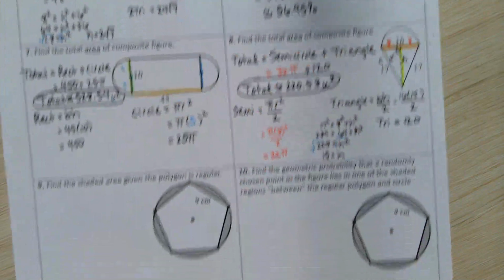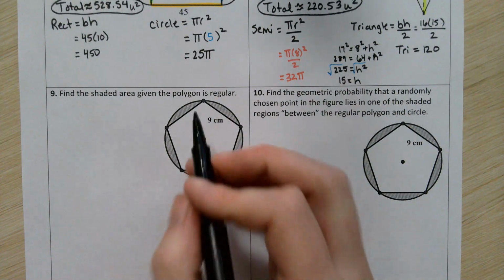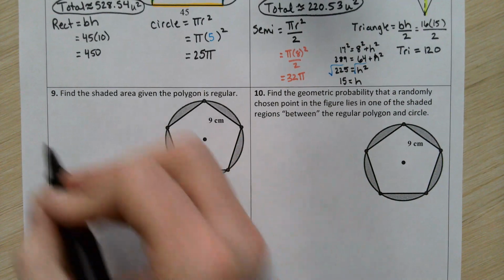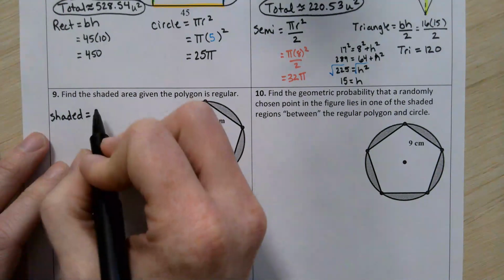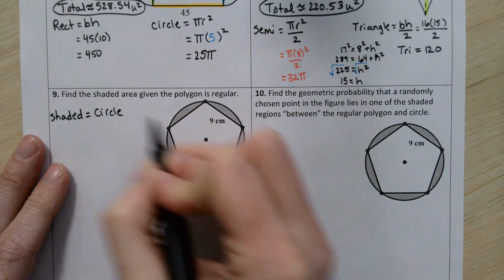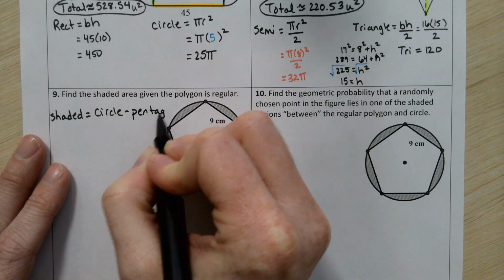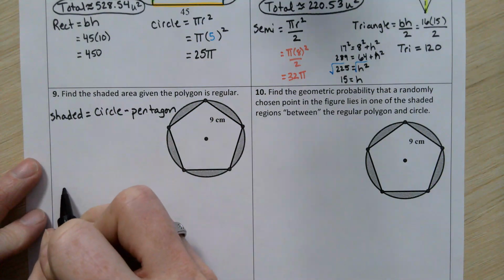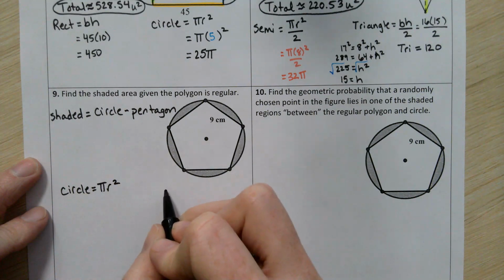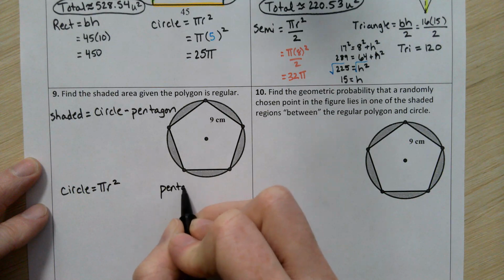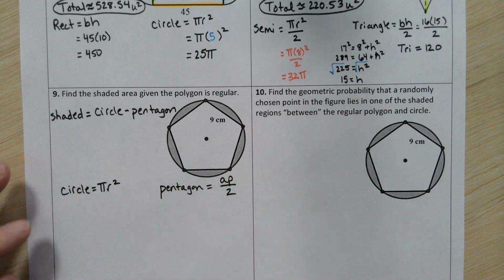All right, we've got 2 problems left to go, and it looks like they're going to be kind of similar. We're looking for shaded area in between again. So that shaded area is going to involve taking that circle, that full area, and removing a pentagon this time instead of a hexagon. So the circle formula is still pi radius squared. That pentagon is a regular polygon, so that's going to be apothem times perimeter divided by 2.